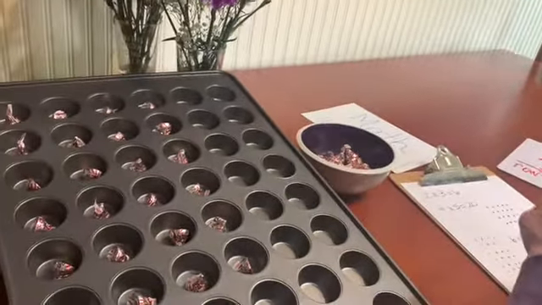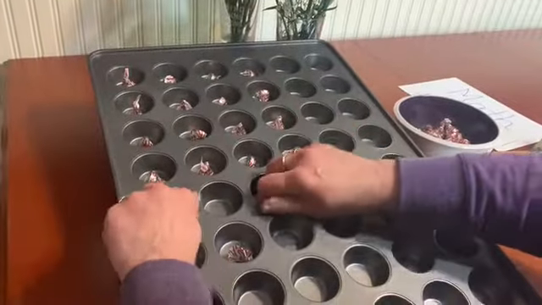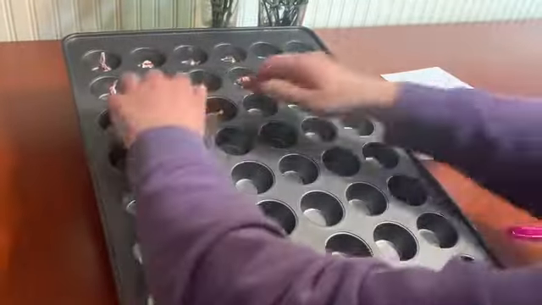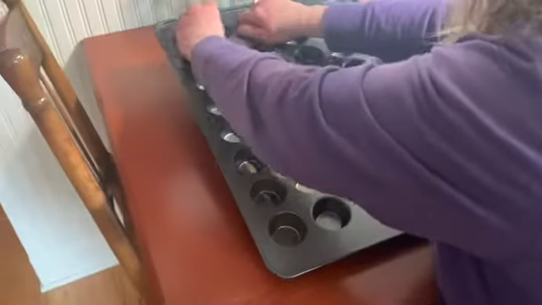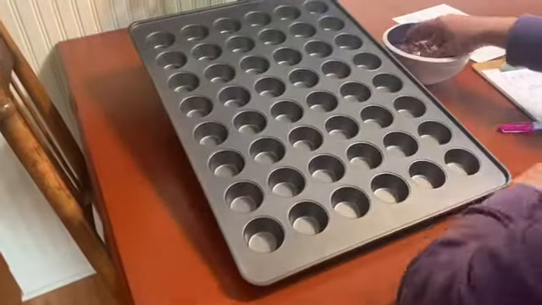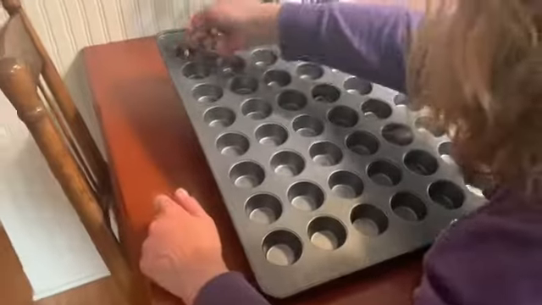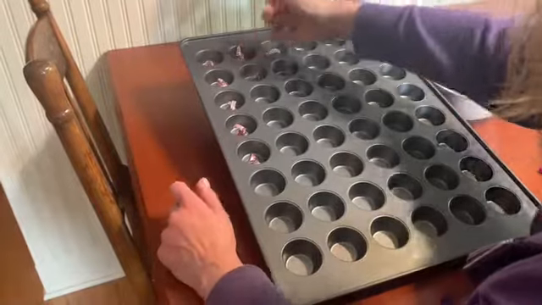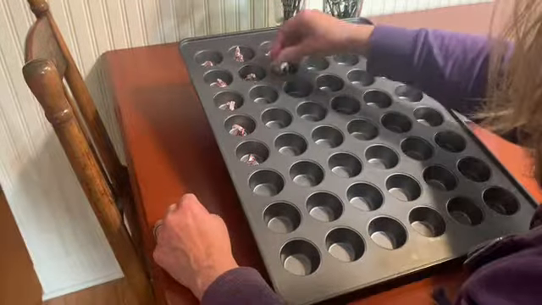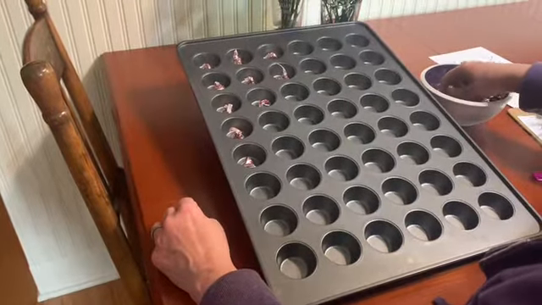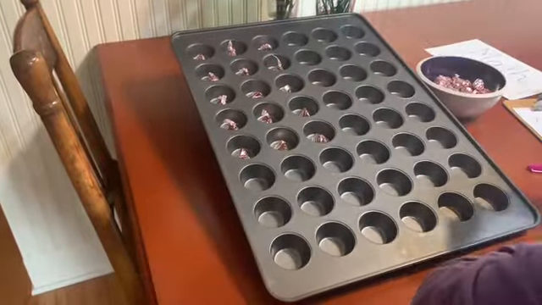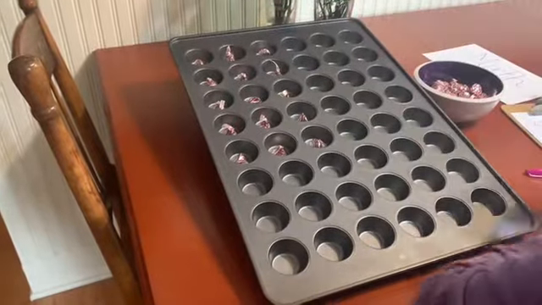All right, let's do one last one. And you can set up any kind of array you want. Uh-oh, my hand is eating candies. All right, let's do a 5 by 3. 1, 2, 3, 4, 5. All right, there's 5 by 3, 5 rows, 3 in each row.